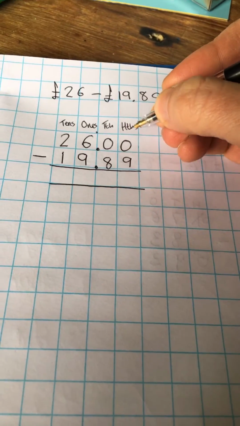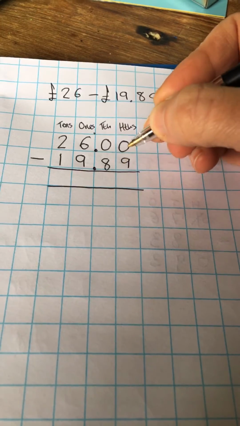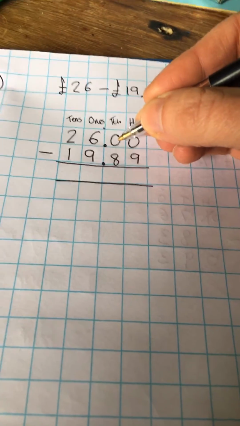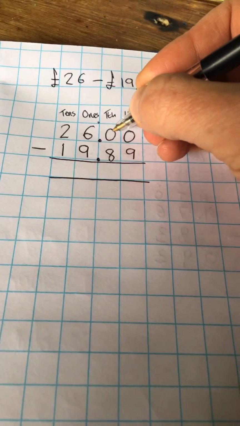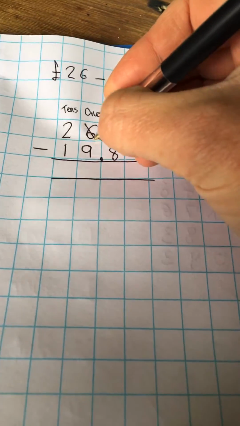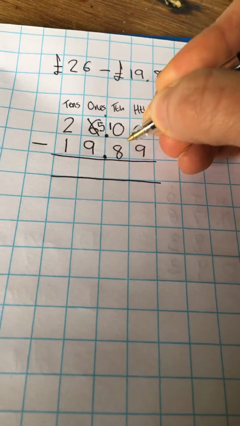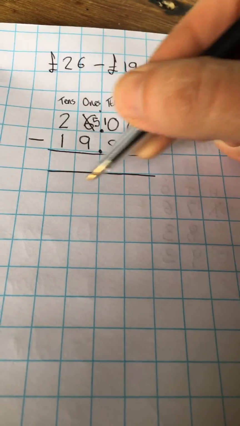So we start with the little ones. More on the floor, go next door. Okay, so this is a problem because there isn't anything next door. So we start here, we go next door and steal some more, and that would go there. Okay, now I'm going to start my whole problem again.